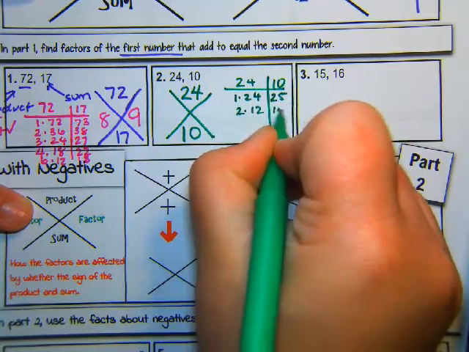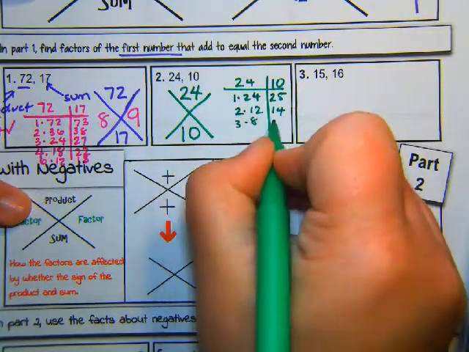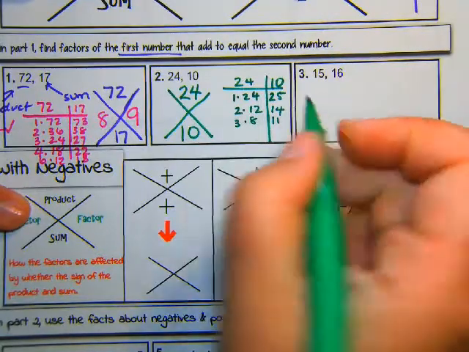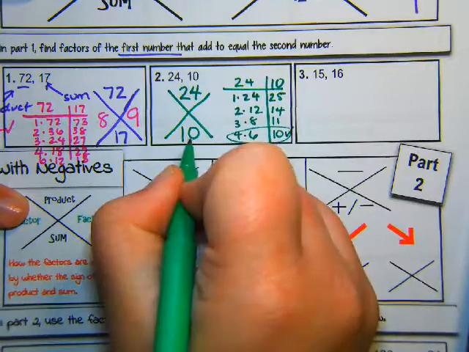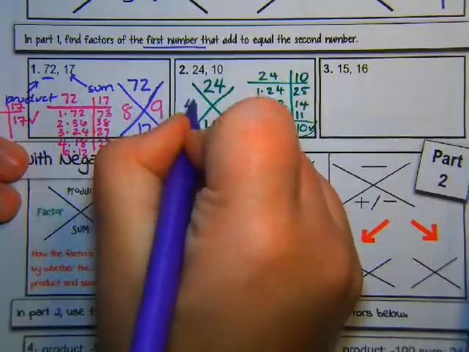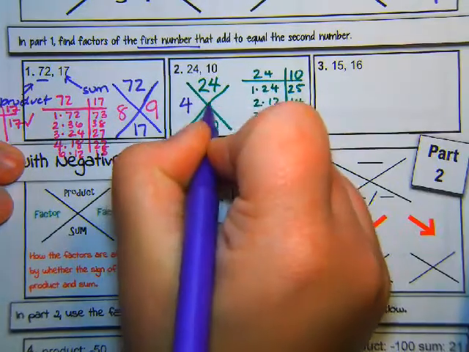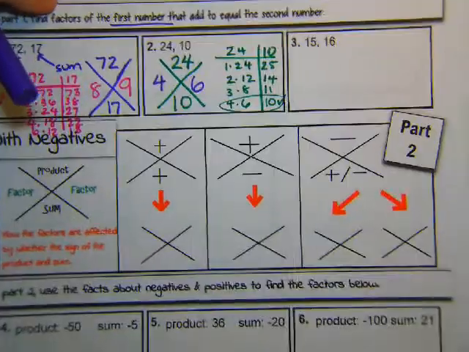You add those, you get 14. No. What about 3? 3 times 8. Those add to 11. And 4 times 6. Ding, ding, ding. We got it. It's 10. So that means that these numbers are 4 and 6. So see, kind of like a puzzle. Last one. Sorry.